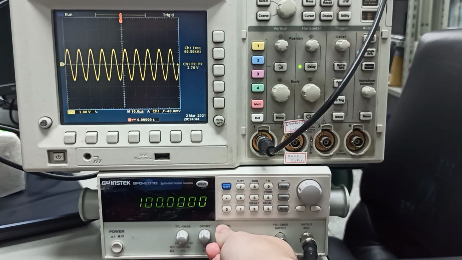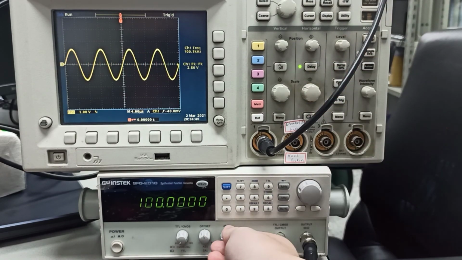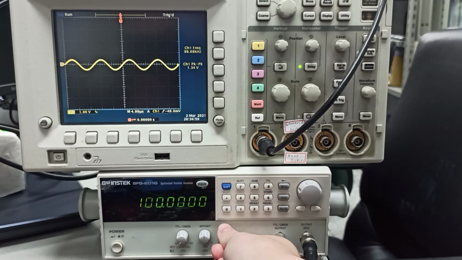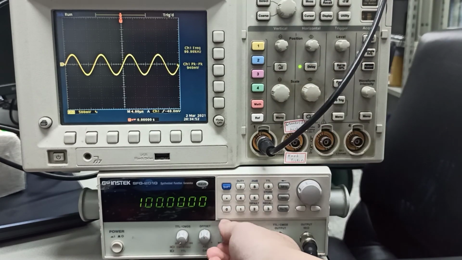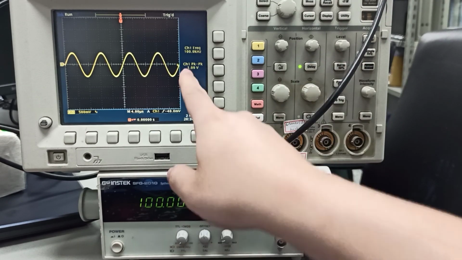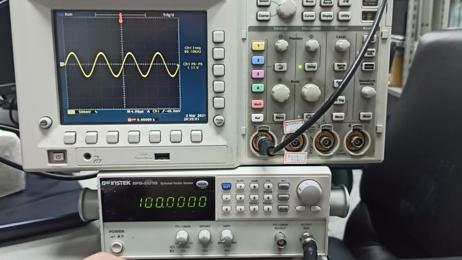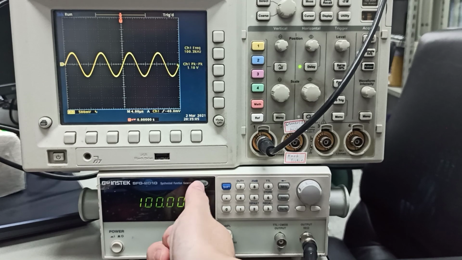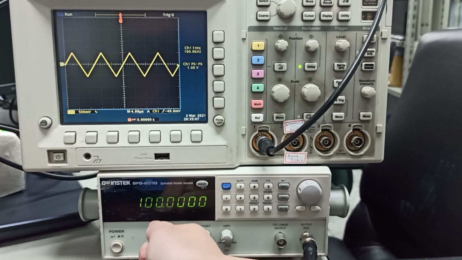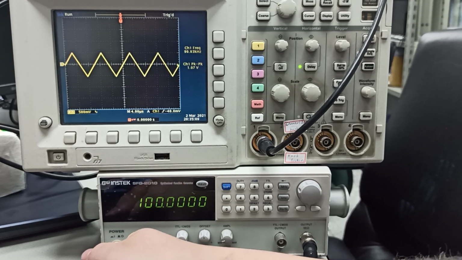So we need to adjust the amplitude knob, change it to 1 volt. Okay, so this one is a peak to peak 1 volt and the frequency is 100 kHz. So this is the sine wave. So this is an easy way to use the synthesized function generator, not only the sine wave, but the square wave and the triangular wave. Okay, so this is the end of this class. Thank you.